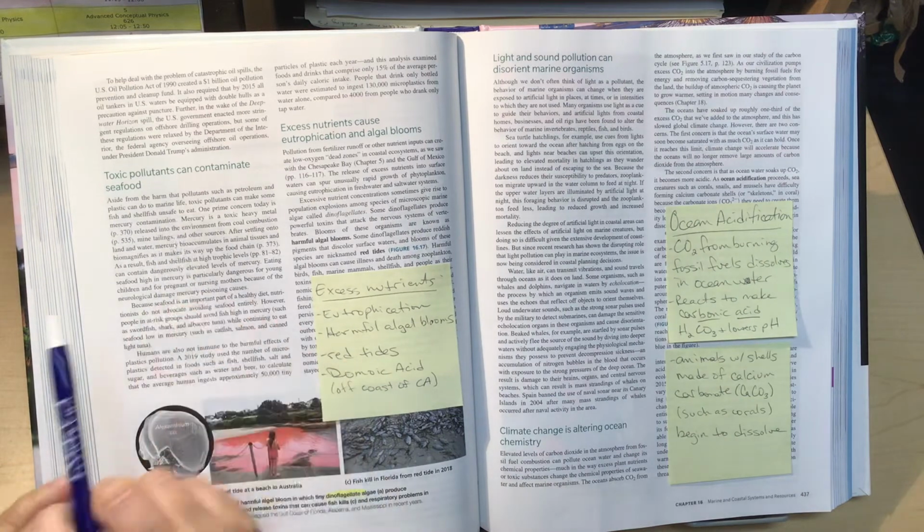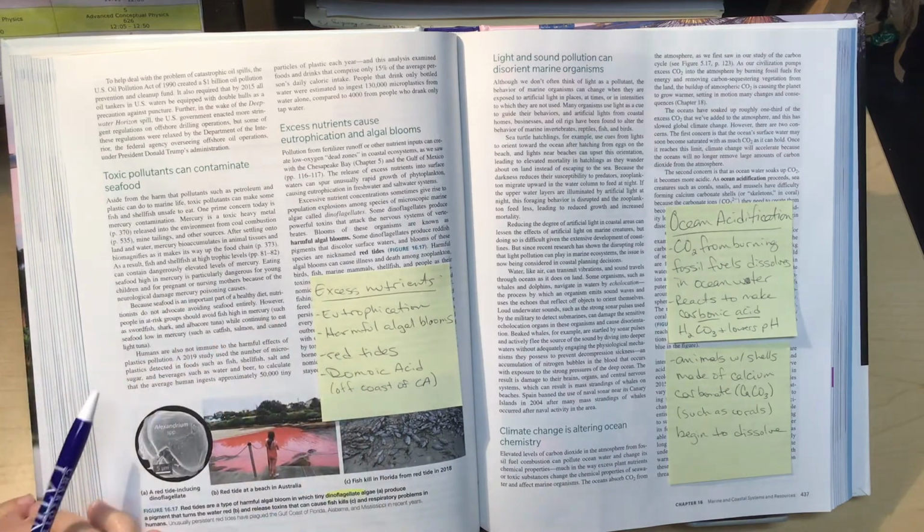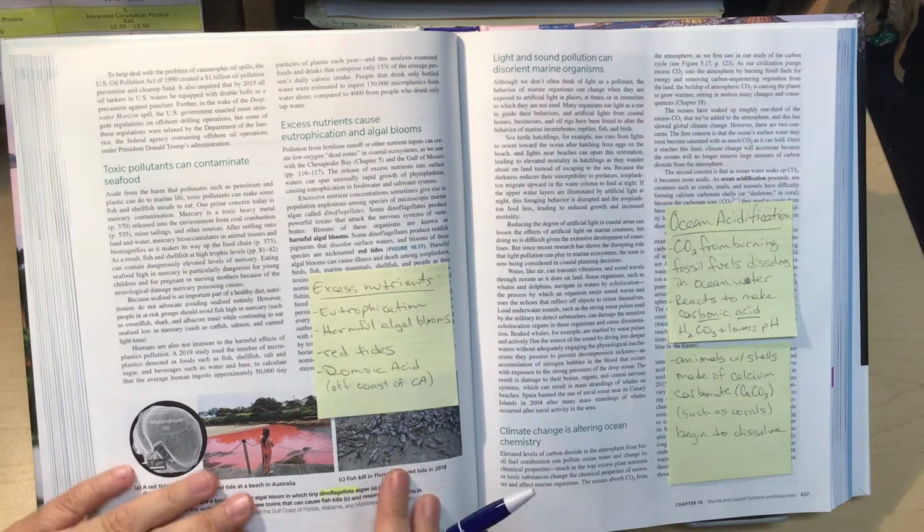Toxic pollutants can contaminate seafood. So once it gets in there, it goes up the food chain. It can make people sick. It can make other animals sick that eat them.